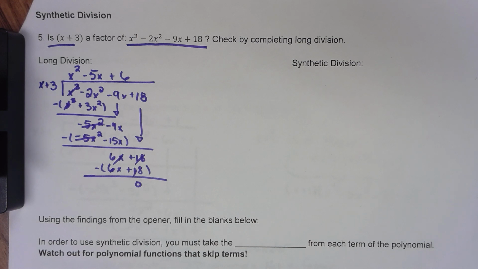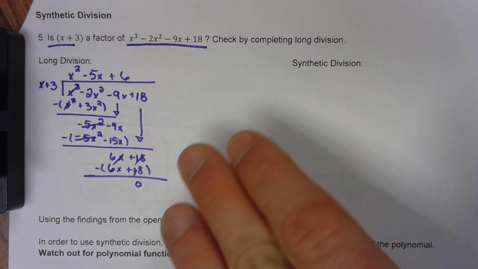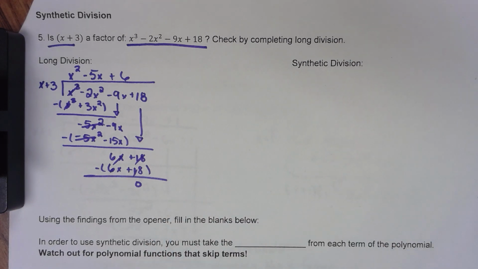This is where I need your absolute attention, because all next week we're going to be doing synthetic division probably every single day. It's a fairly straightforward process, much less complicated than long division, and there's a lot less writing to do.